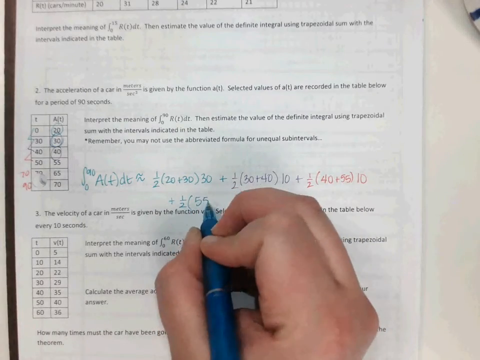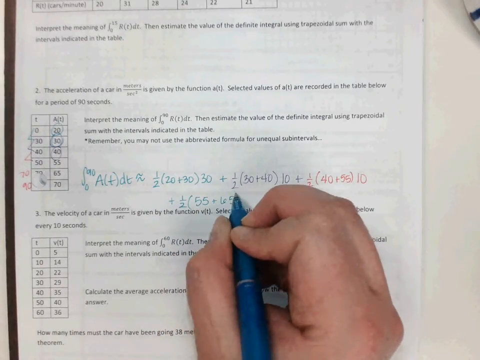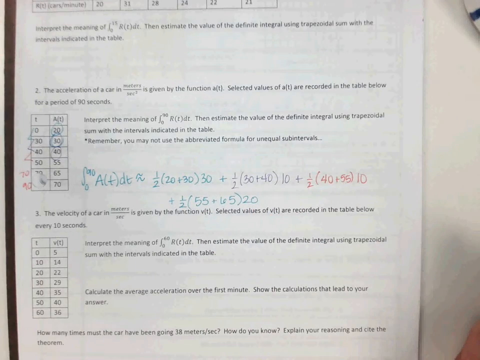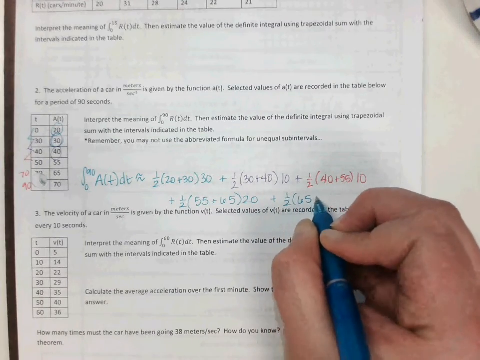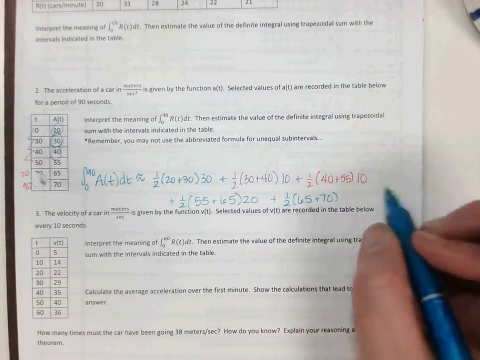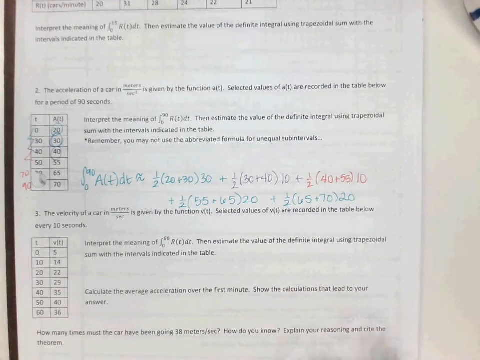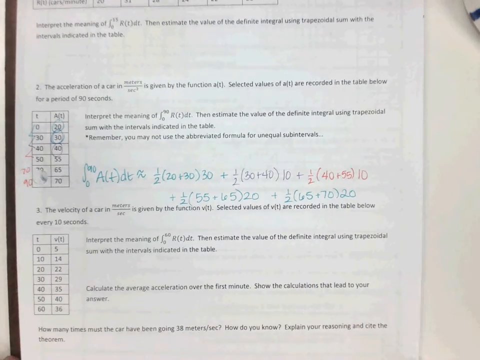Okay, your next one should have been 1/2 (55 plus 65), delta x of 20, because 50 to 70 is 20. And then 1/2 (65 plus 70) with a delta x of 20. Make sense?